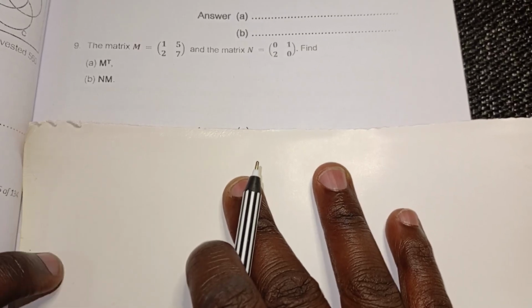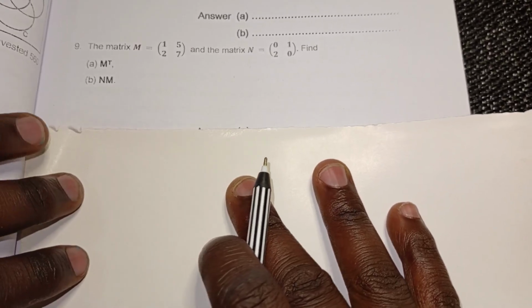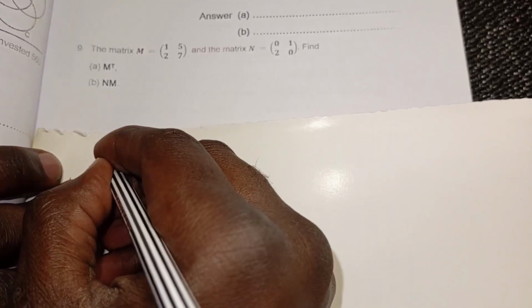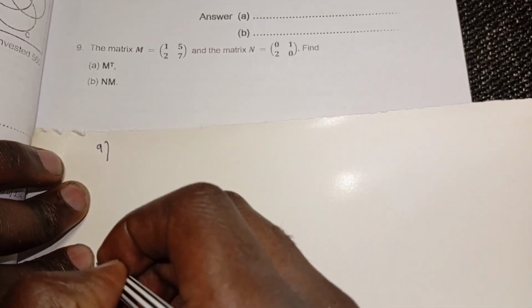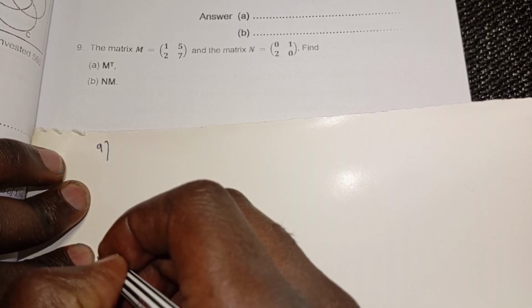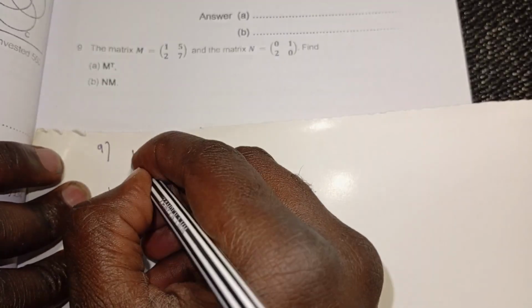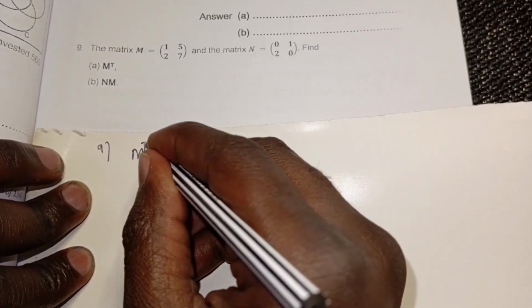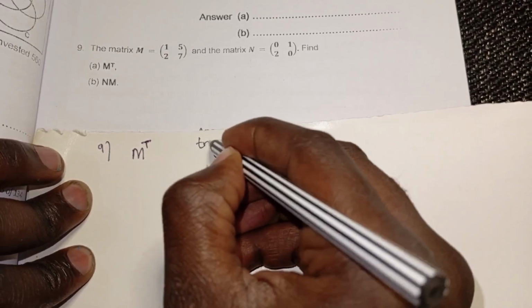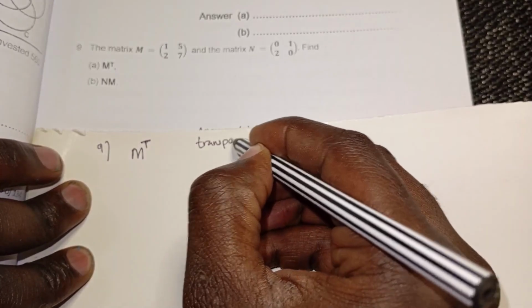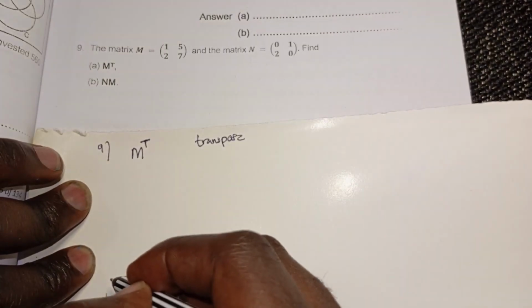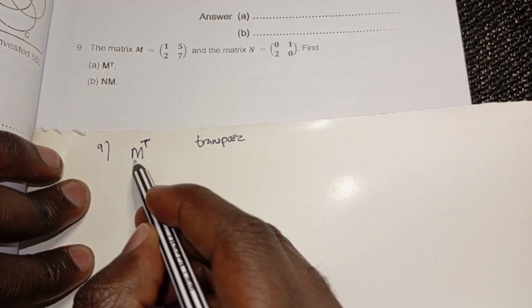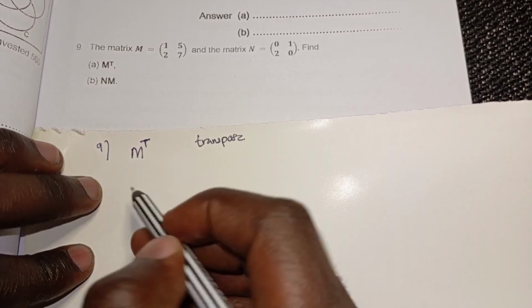Okay, so we're on question 9. Question 9 says the matrix M is 1, 2, 5, 7, and the matrix N is 0, 1, 2, 0. Find MT. The T there on top is called the transpose. So find the transpose of matrix M, that's what it means.